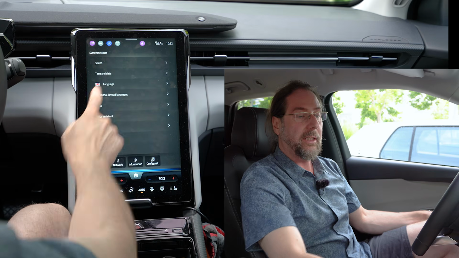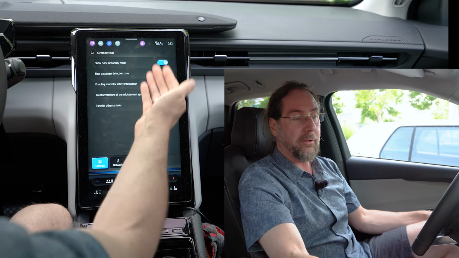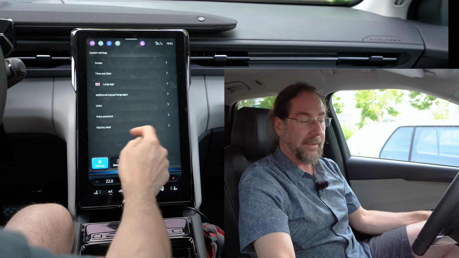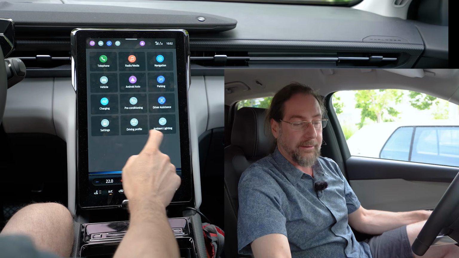Then settings: here you can change the language, some screen options, time and date, units, factory reset. Driving profile, this is the all-wheel drive version. We have Eco, Sport, Individual, Normal and Traction. In the rear-wheel drive version you don't have the traction. In Eco it's limited to 130 kilometers an hour, and when you floor it you don't get full power, but in the accelerator pedal, when you press a bit more, you feel a button, and when you press that button it goes out of that mode and you have full power.